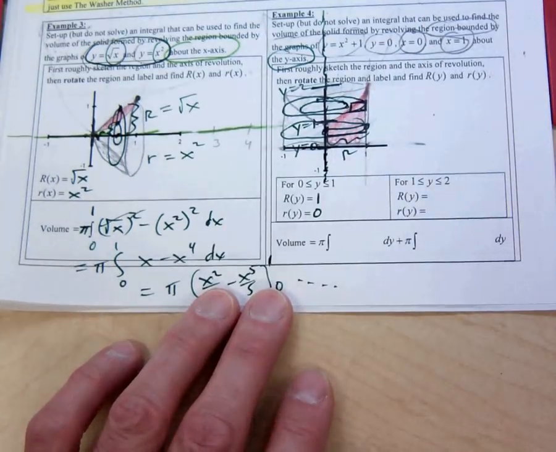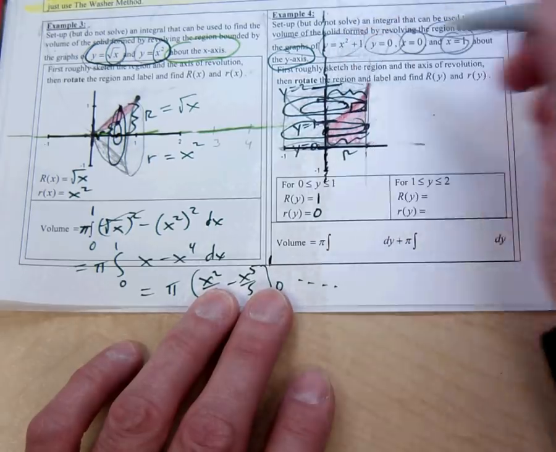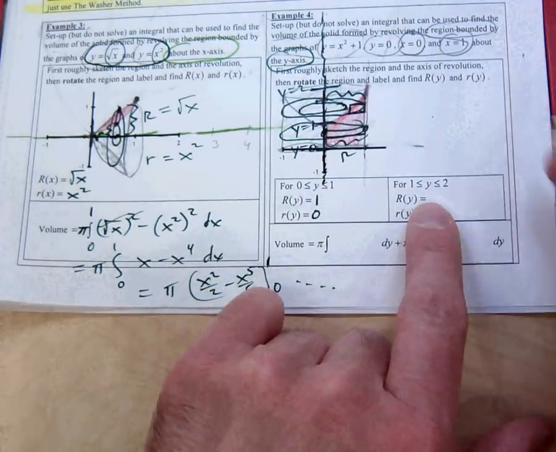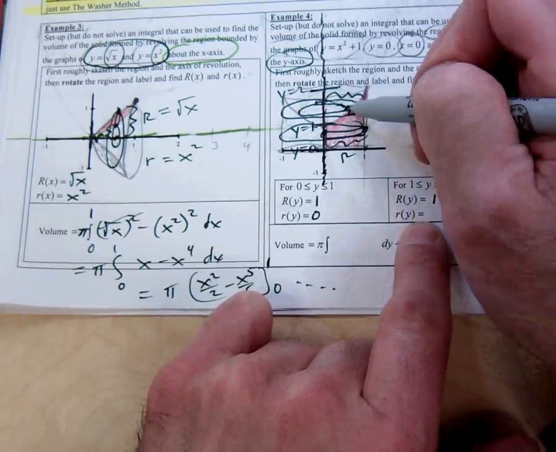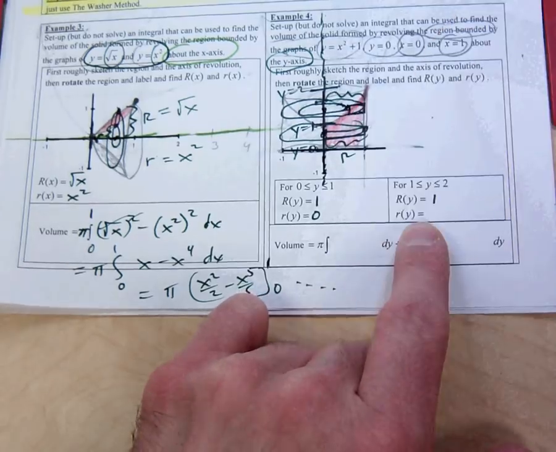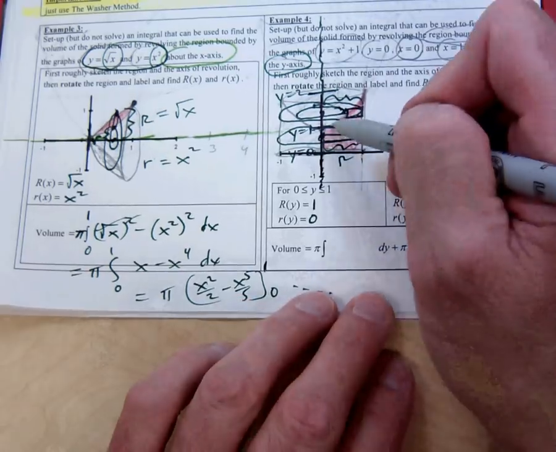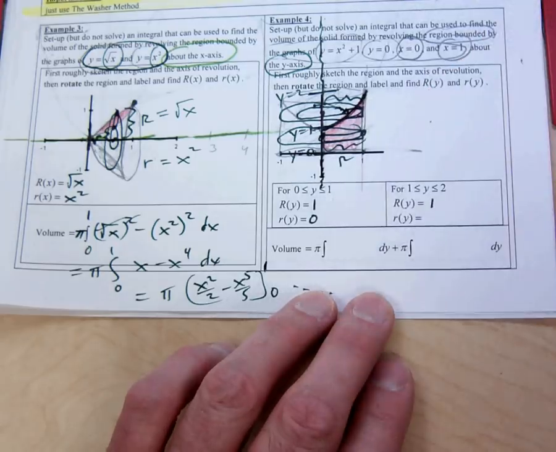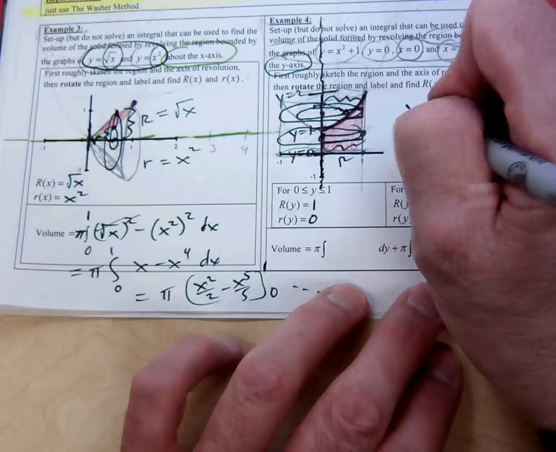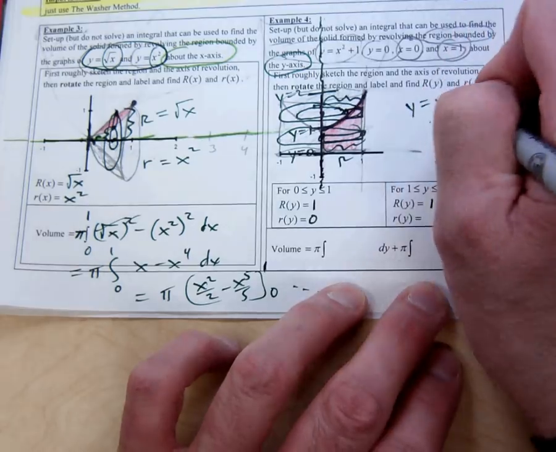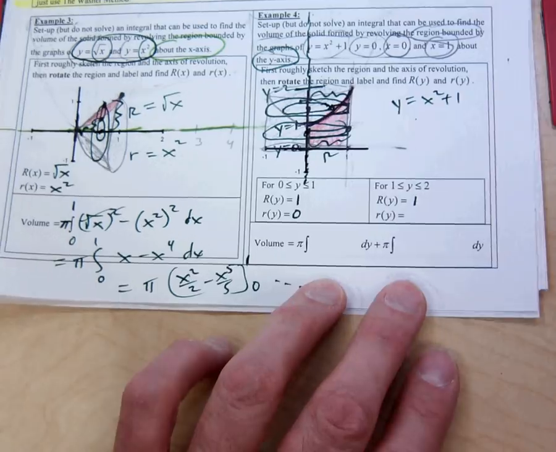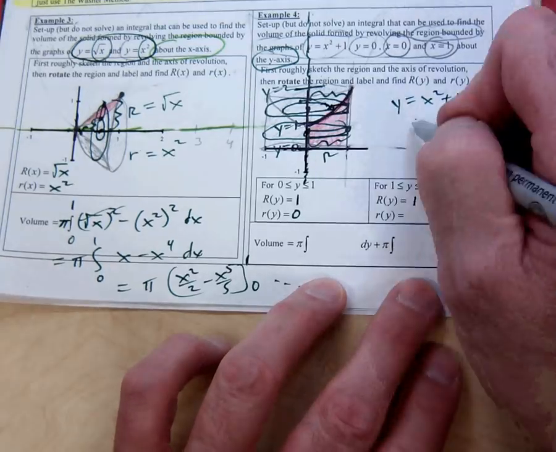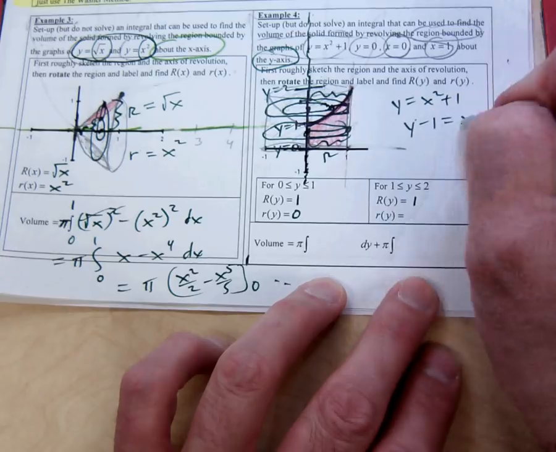Okay, what's the outside radius of that donut? In other words, from there to there. What's your big R? 1. And what's your little r? What's the radius of the hole? Well, be careful. What is it? It's this parabola function value, but in terms of what? Y. And so if you have y equals x squared plus 1, aren't you going to have to solve that for x to get it in terms of y? So I'm going to subtract 1, and then what? Take the what? Square root.